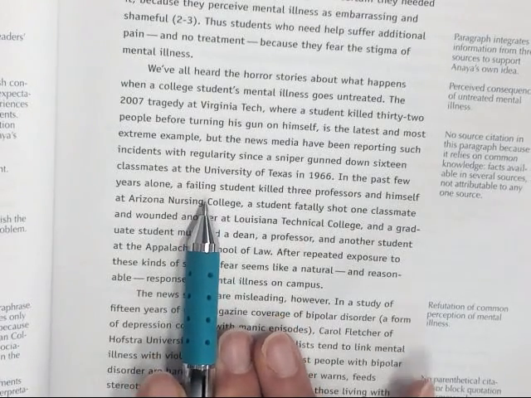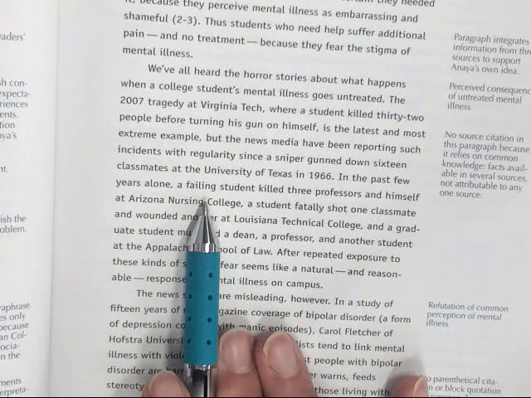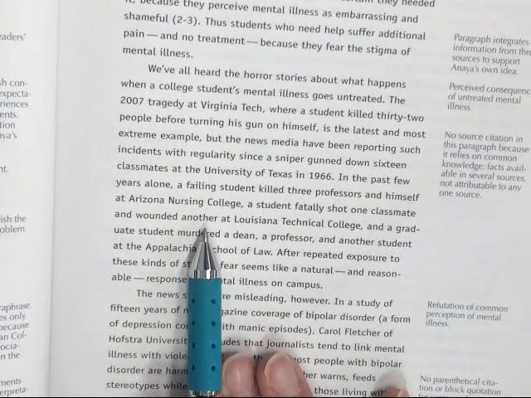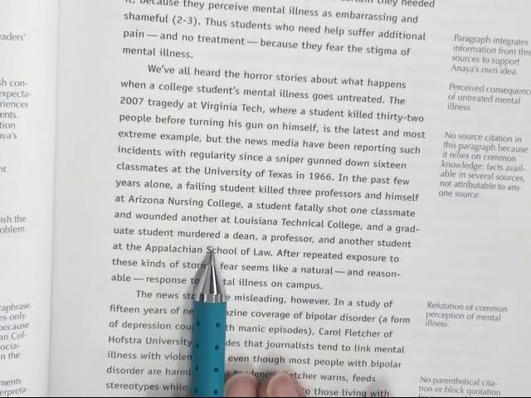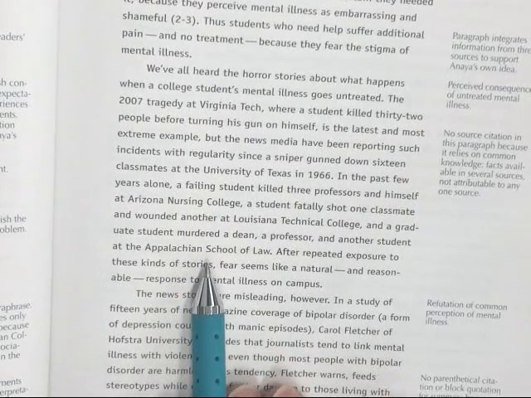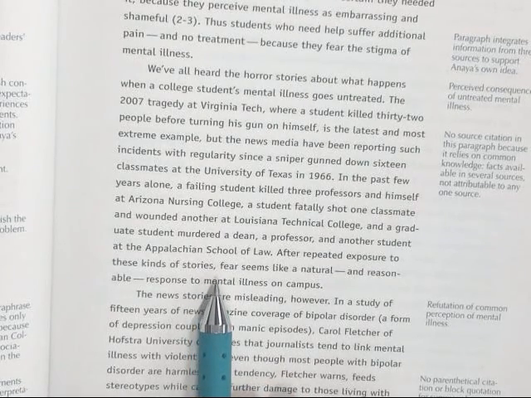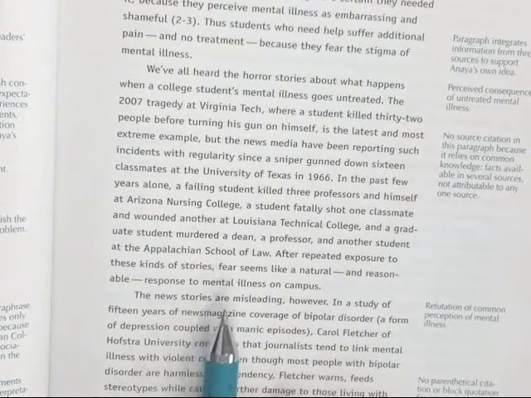In the past few years alone, a failing student shot 3 professors at Arizona Nursing College, a student fatally shot one classmate and wounded another at an engineering technical college, and a graduate student murdered a professor and another student at the Appalachian School of Law. After repeated exposure to these kinds of stories, fear seems like a natural and reasonable response to mental illness.